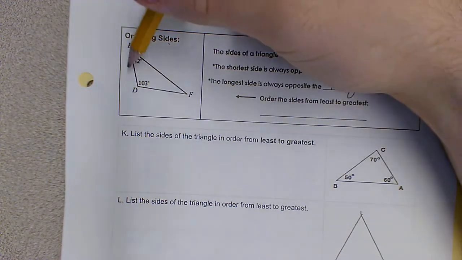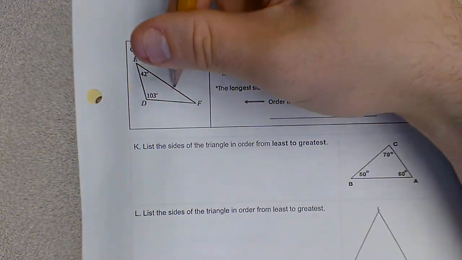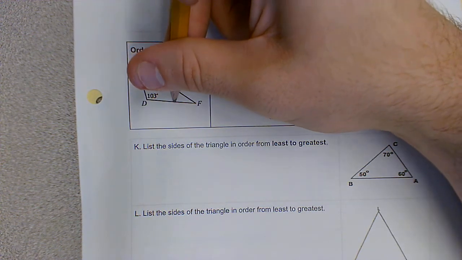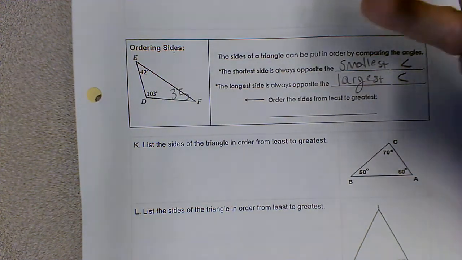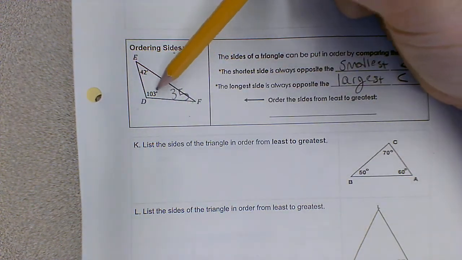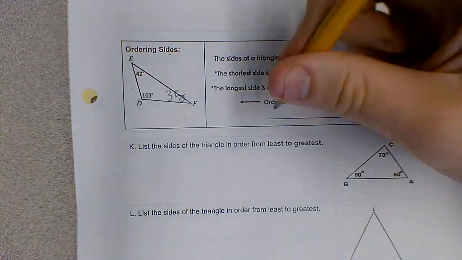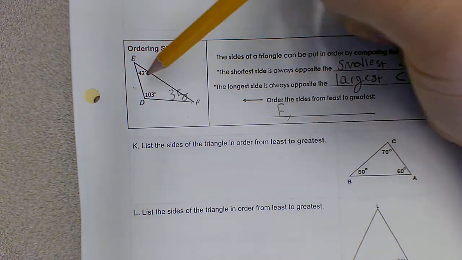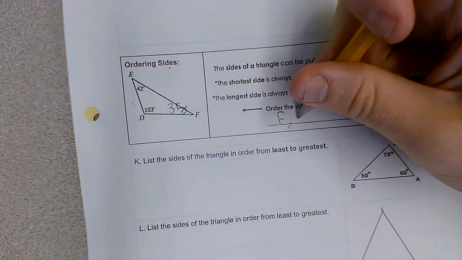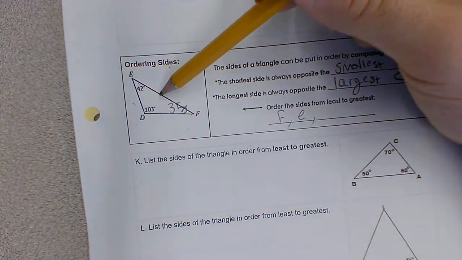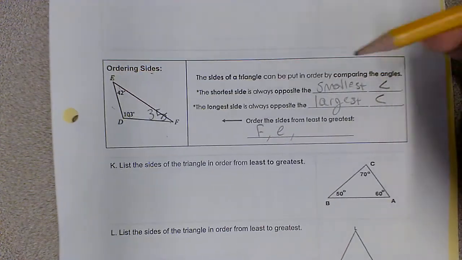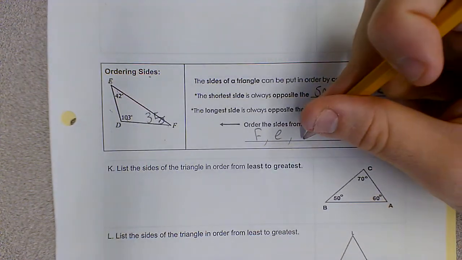So, given these two angles here, I know that this last angle is going to be 35. The shortest side is across from the smallest angle. My smallest angle is F. My smallest side is F. My middle angle is E. My middle side is E. My largest angle is D. My largest side is D.